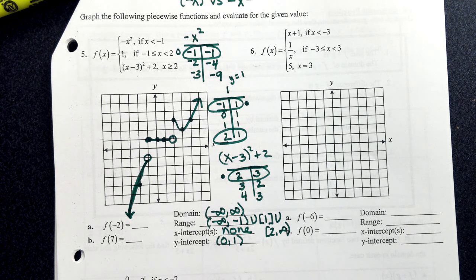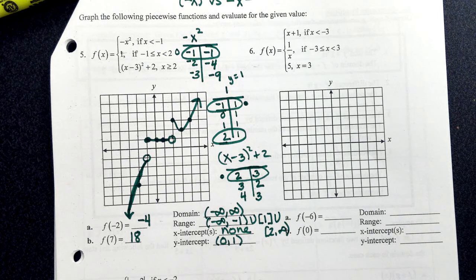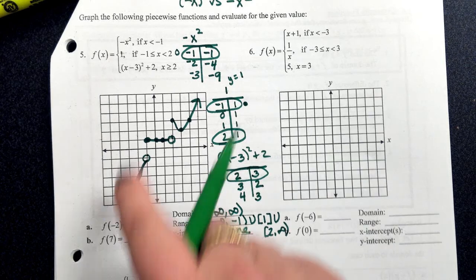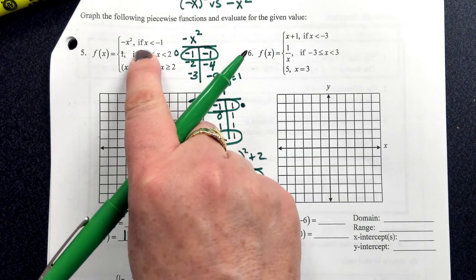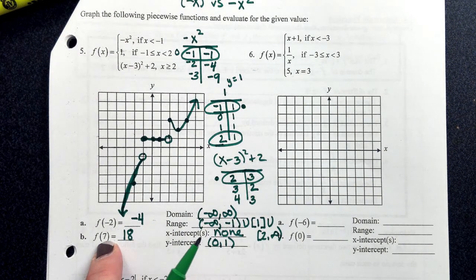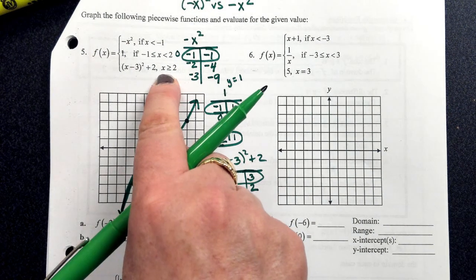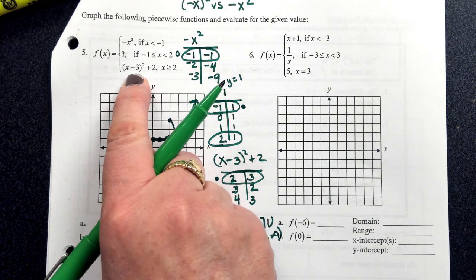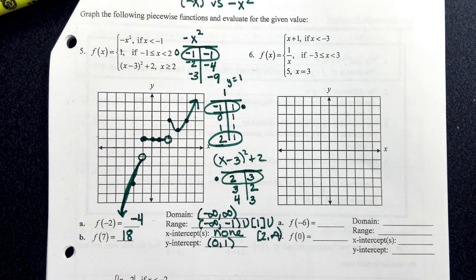You guys go ahead and evaluate at -2 and 7 for me. Values for the piecewise function. Again, remember, -2 fits in the domain where x is less than -1. So you're going to plug -2 into the first equation. 7 fits in where it's greater than or equal to 2. So you would plug 7 into the third equation. Remember, you don't plug the values into all three. You've got to figure out at the number you're plugging in, which domain does it fit into. All right, any questions on number 5?